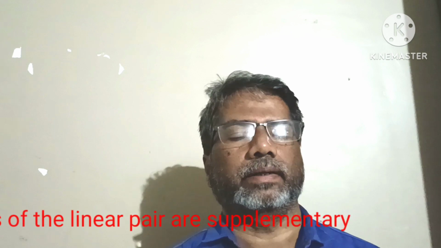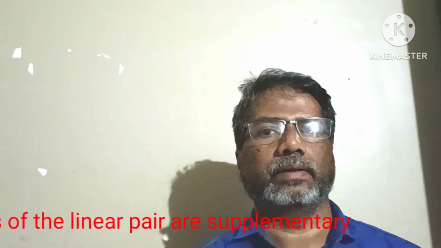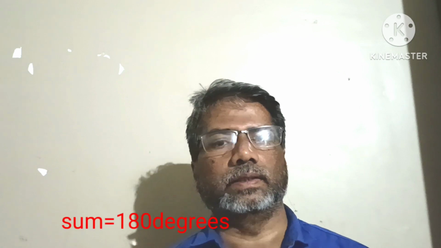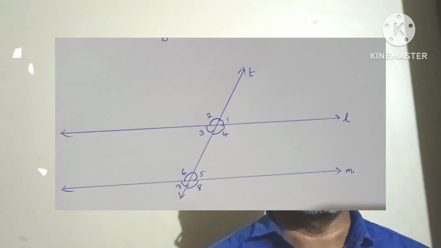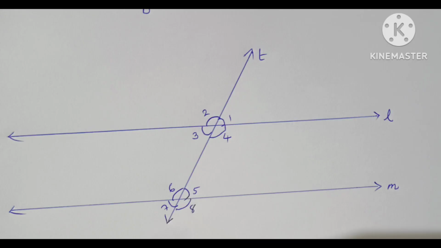The property of angles in a linear pair is that they are supplementary. What is meant by supplementary? The sum of the measures of these angles is equal to 180 degrees. Next, we will learn about another pair of angles. These pairs of angles are only related when the two given lines are parallel to each other. So see the figure.